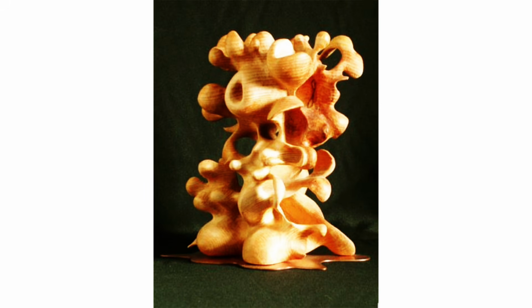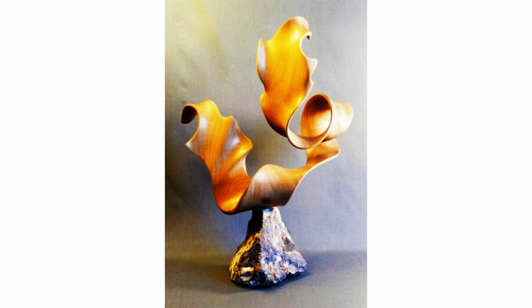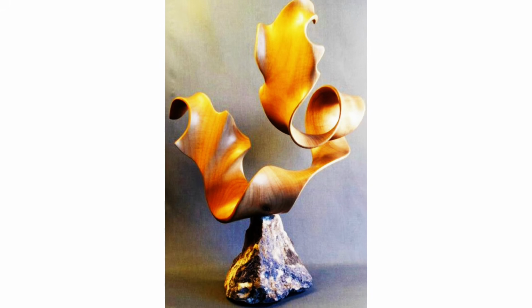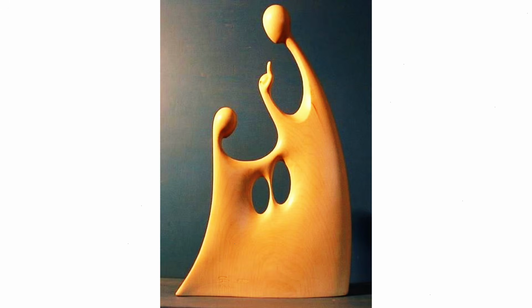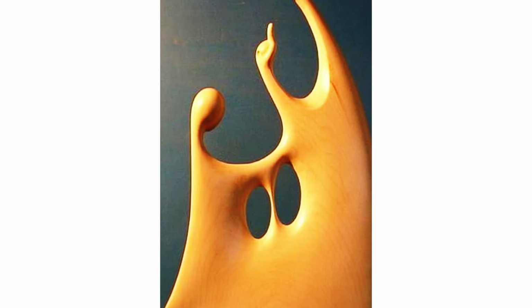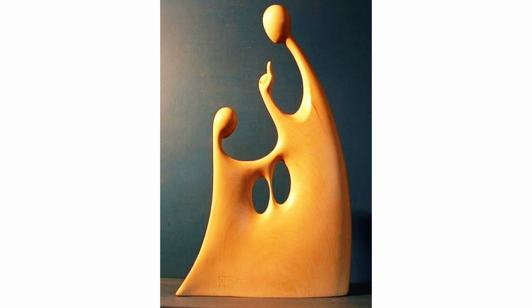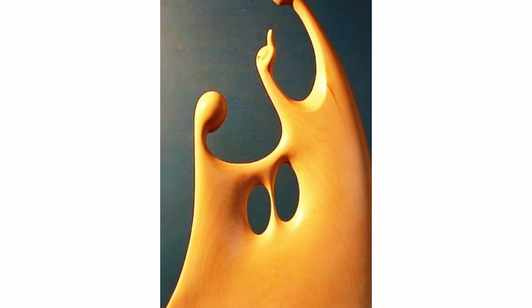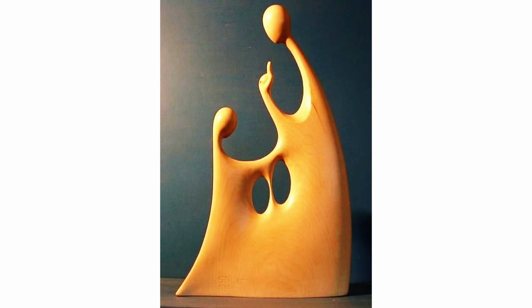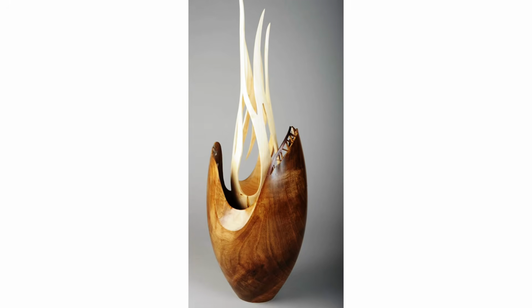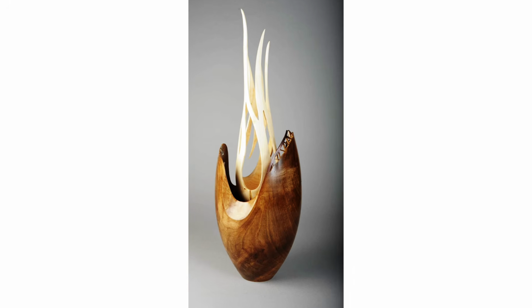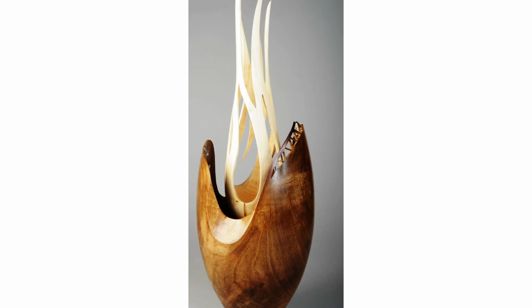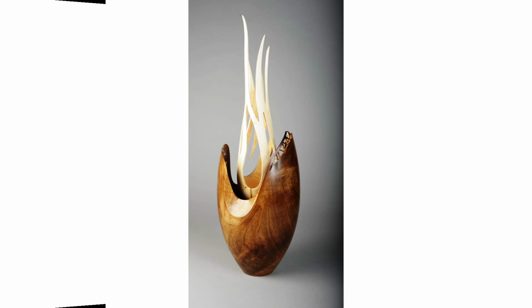Sometimes, slow carving brings more control and more connection to the material. Sanding is another important step. It can transform a rough surface into something soft and elegant. Or the artist may choose to keep the raw texture, preserving the natural feel of the wood. Finishing is the final stage. Oils, waxes, or varnishes are applied to protect the wood and enhance its beauty. This step brings out the grain, deepens the color, and gives the sculpture its final polish.